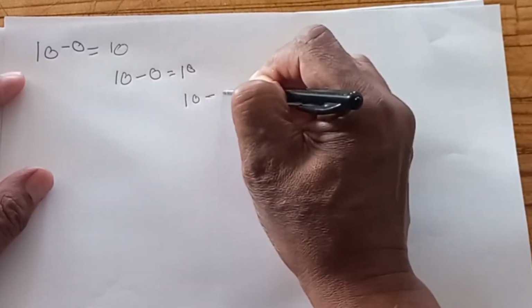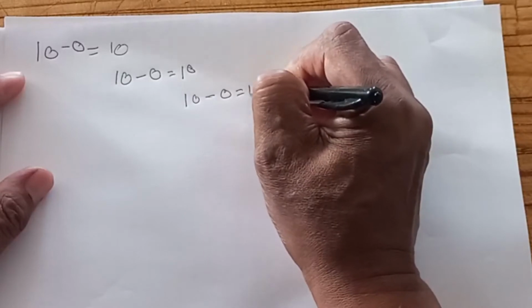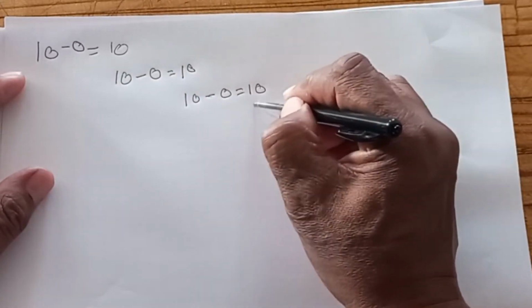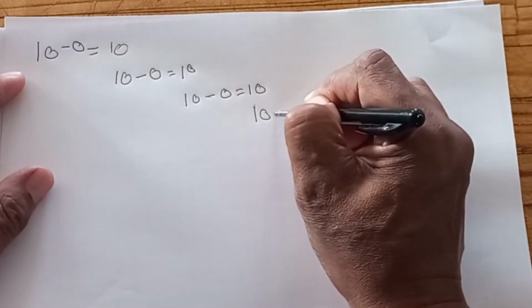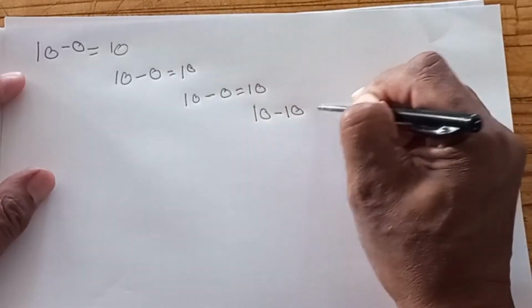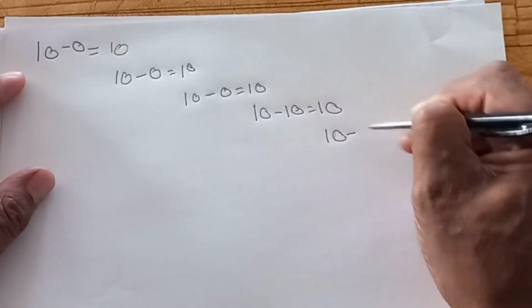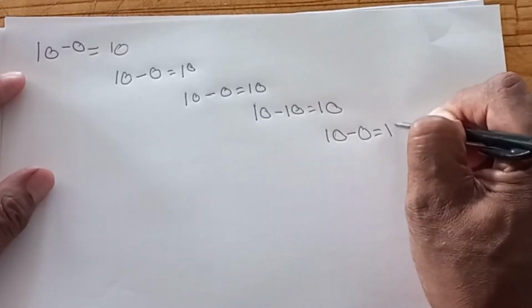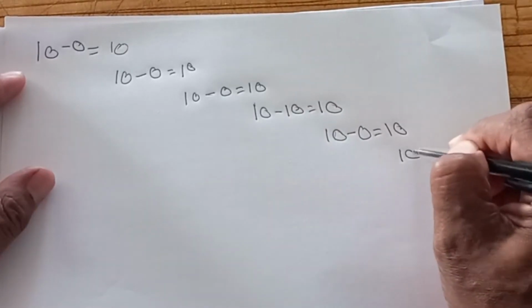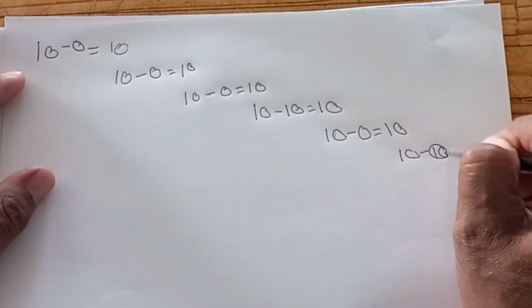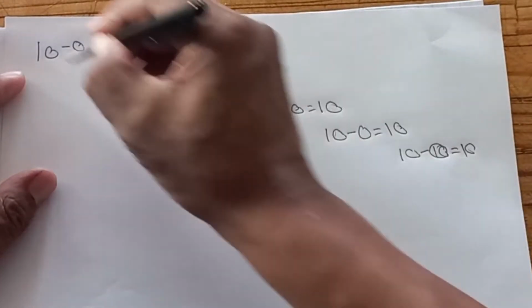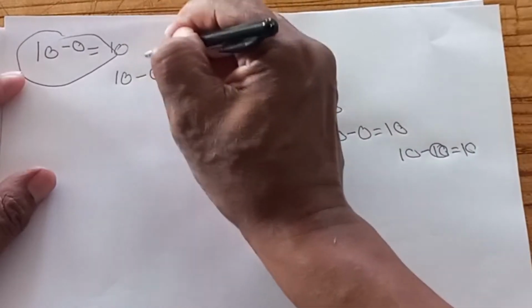10 minus 0 equals 10. And we go on again. 10 minus 0 equals 10. And we can go on forever and forever. 10 minus 0 equals 10. 10 minus 0 equals 10. And we can go on forever.